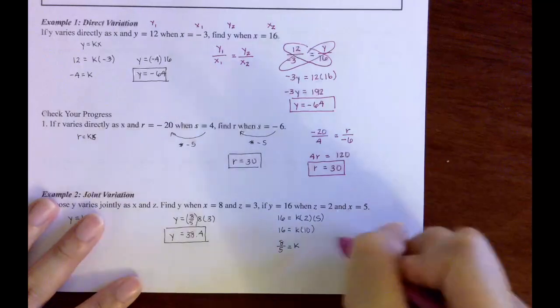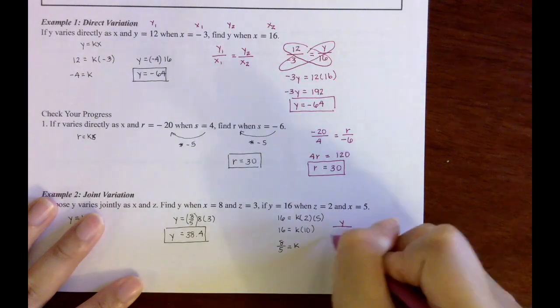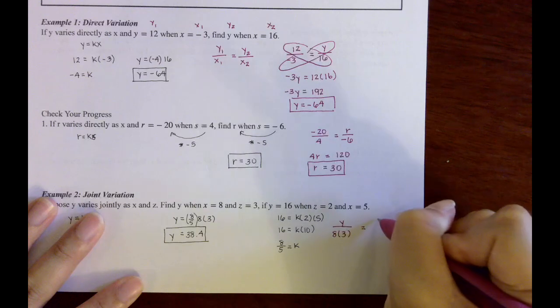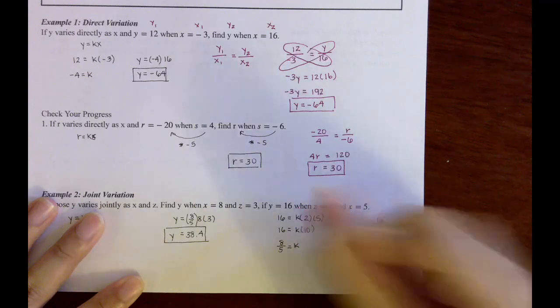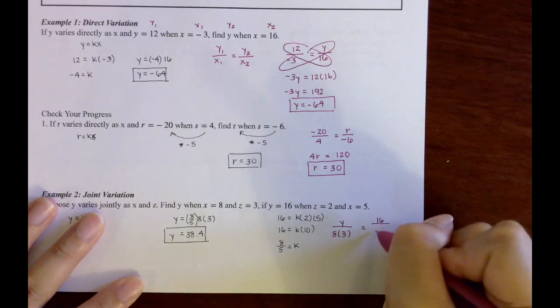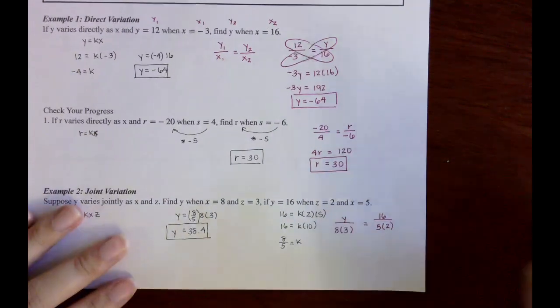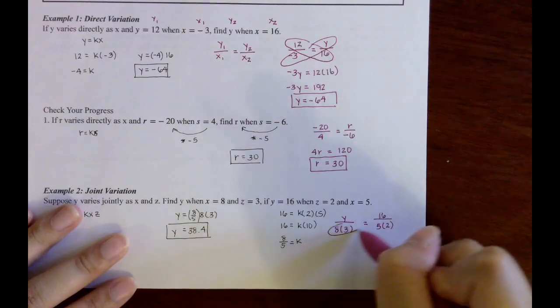So it would be our y unknown over x times z equals our y, this time we know it's 16, over x times z. Okay? Then we're cross multiplying.